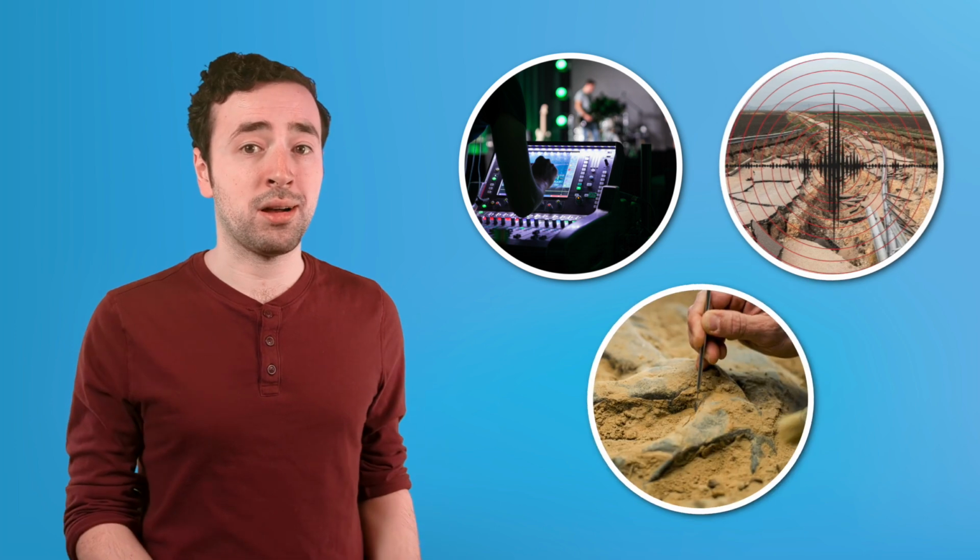Quadratic functions show up in areas like agriculture, economics, and physics. Radical functions appear in engineering and construction, navigation, and medicine. And logarithmic functions are used in fields like sound engineering, geology, and archaeology.